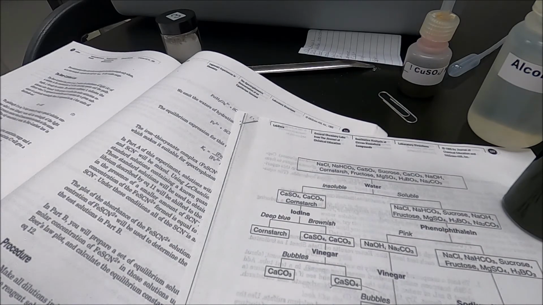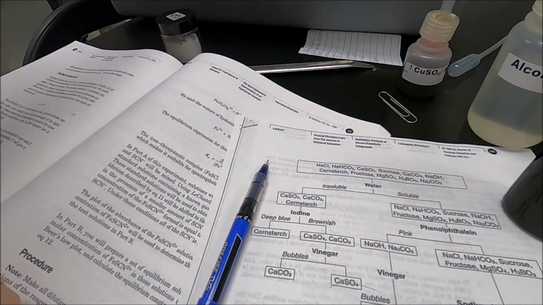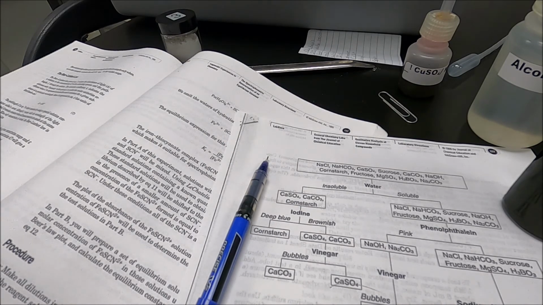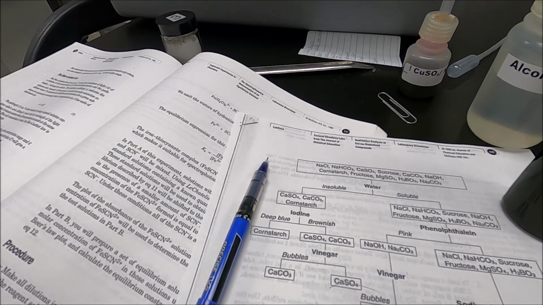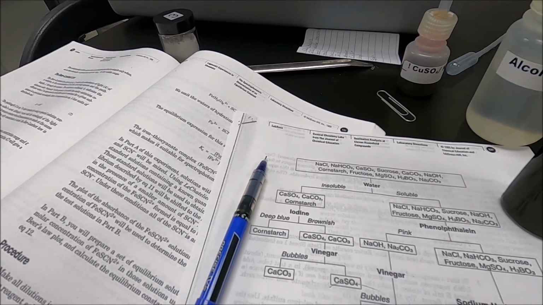Okay, so that is a qual scheme. For each one of the unknowns, you're going to write in for me what you saw happen. All right, guys, send me a sheet written out everything that we just walked through. And you're done with the qual scheme.